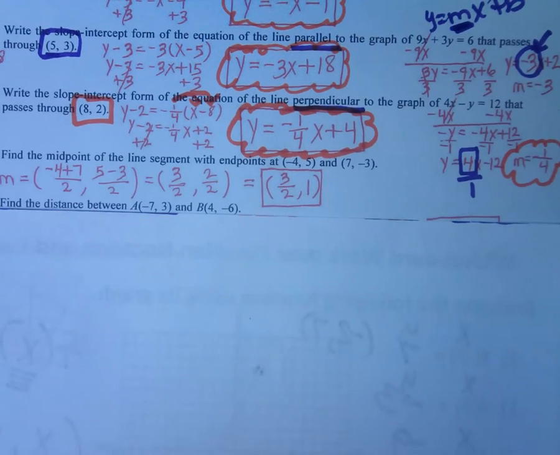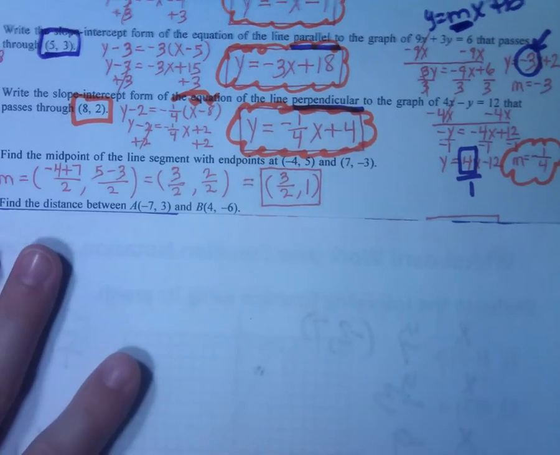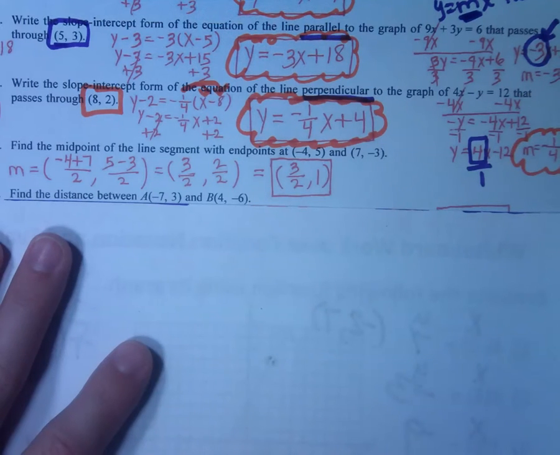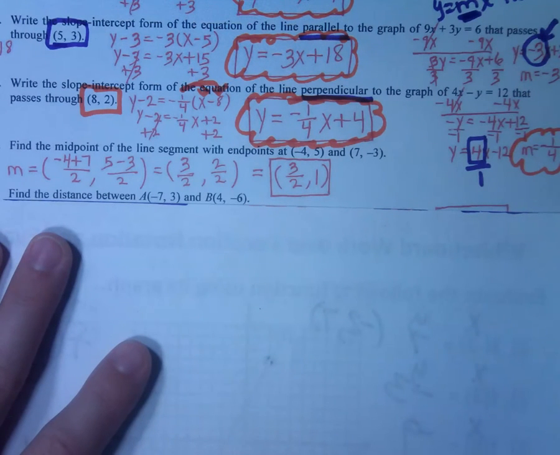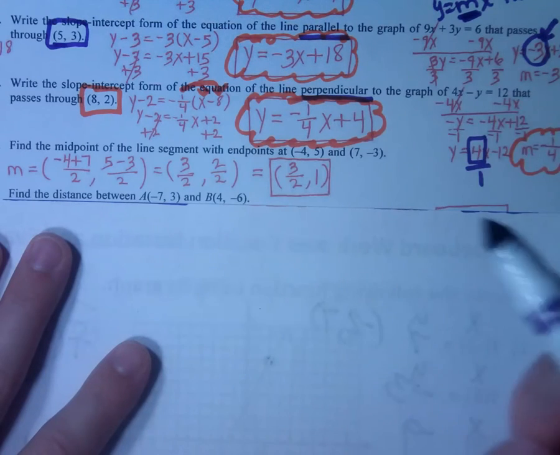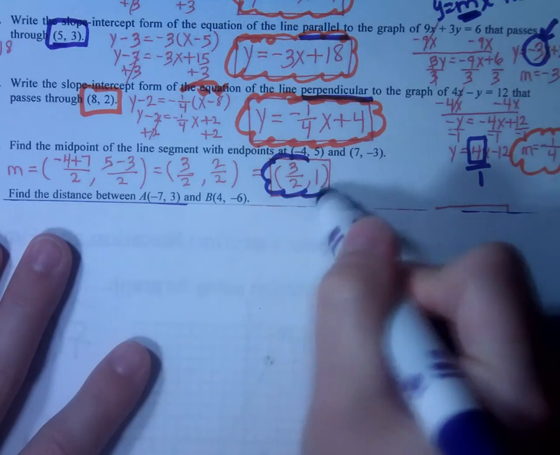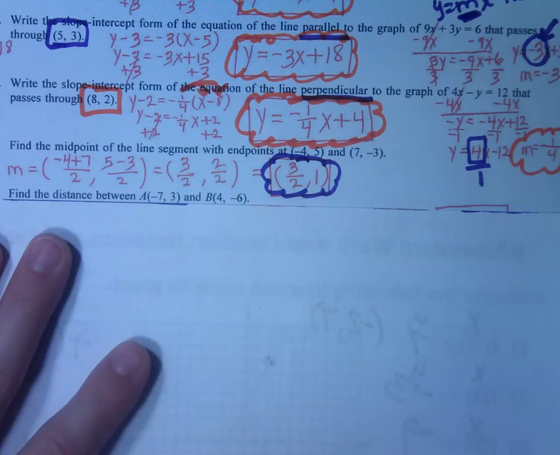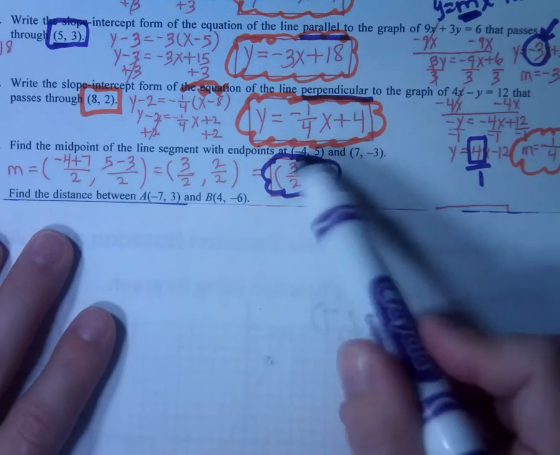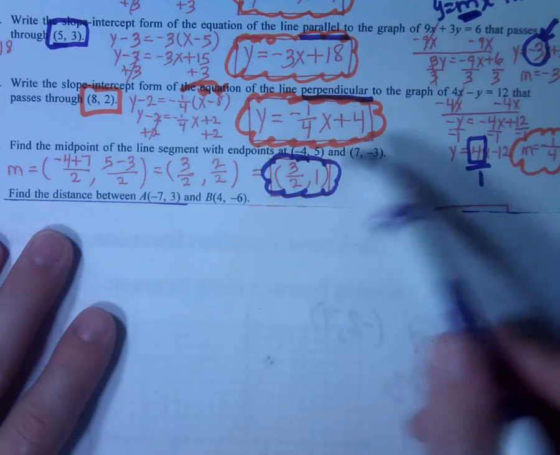Okay, number 16. Back to finding midpoint. This is just like number 10. So when you want to find midpoint, you just add your x's, divide by 2, add your y's, divide by 2, reduce if you can ever reduce, and you should get (3/2, 1). So midpoint's super easy. It's just finding the average. Add your x's, divide by 2, add your y's, divide by 2.